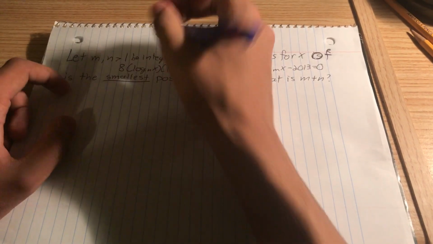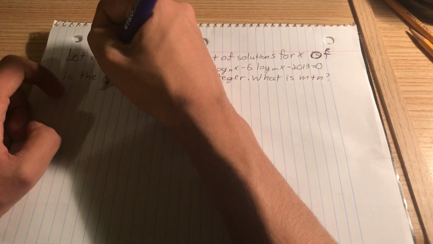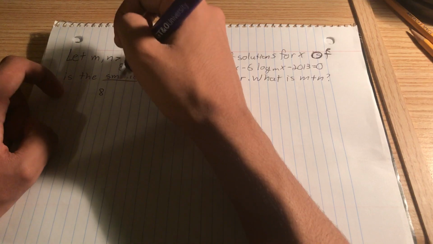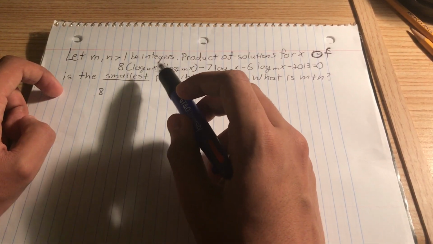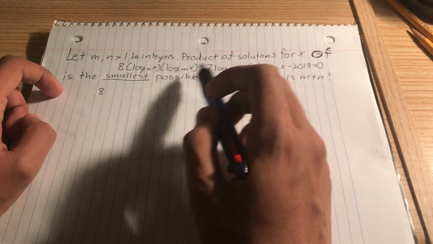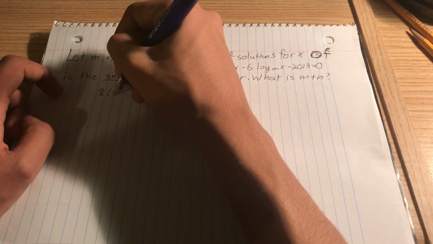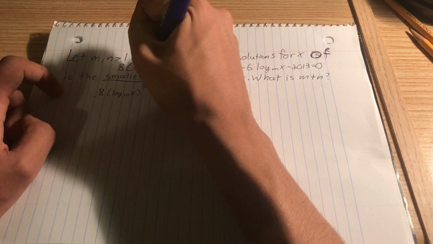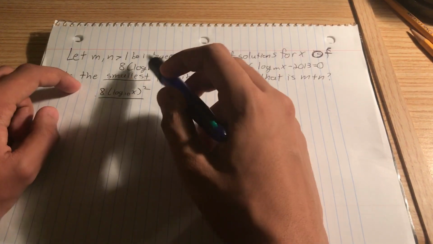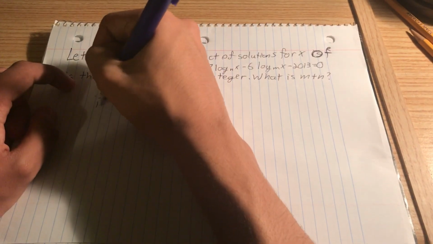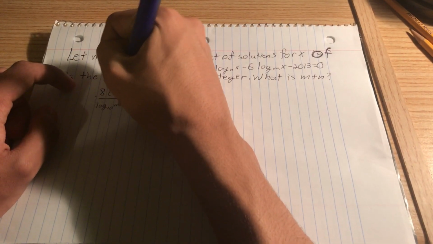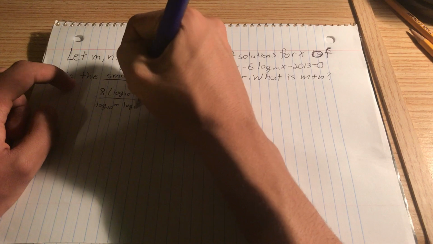So instead of this right here, we have 8 times log base 10 of x times log base 10 of x. So log base 10 of x gets squared, and then you divide it by log base 10 of n and log base 10 of m.